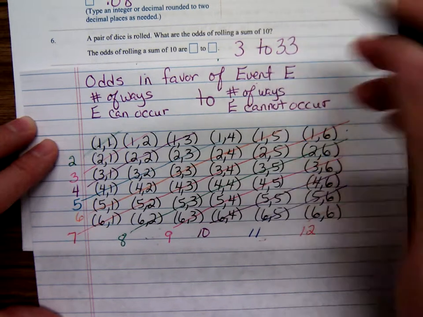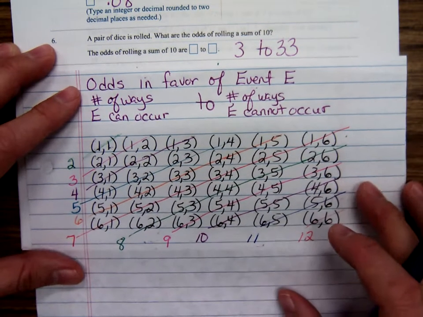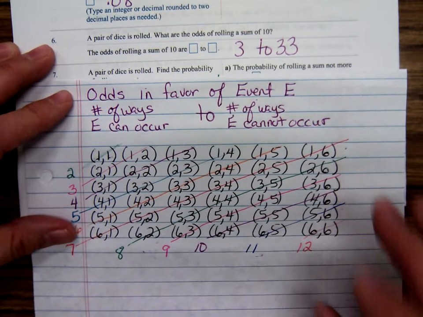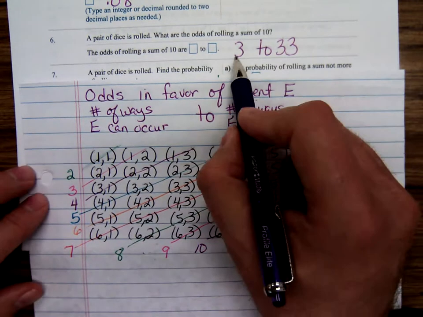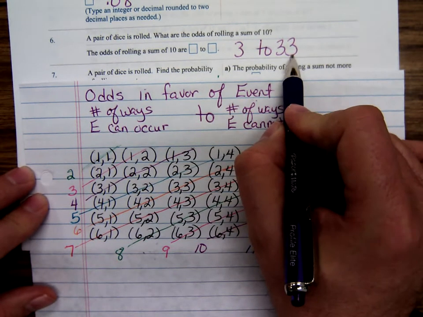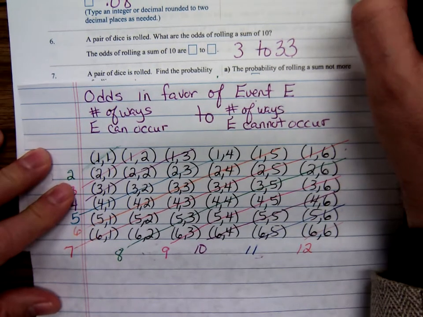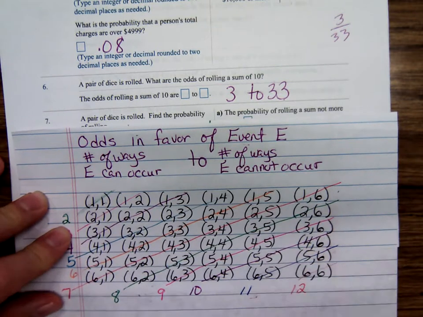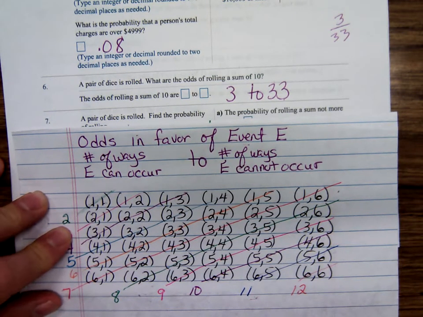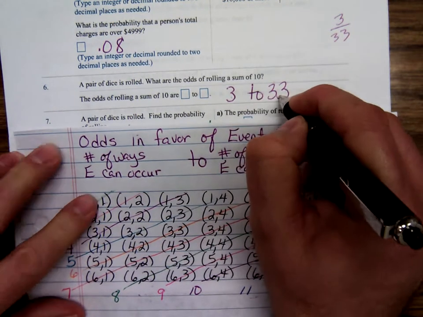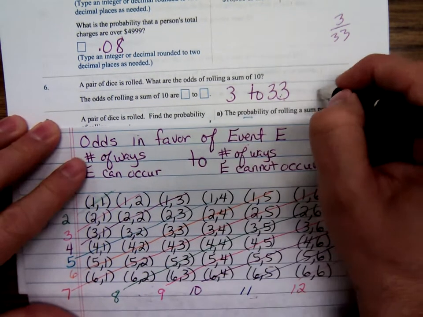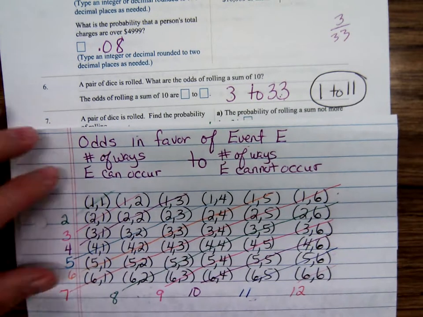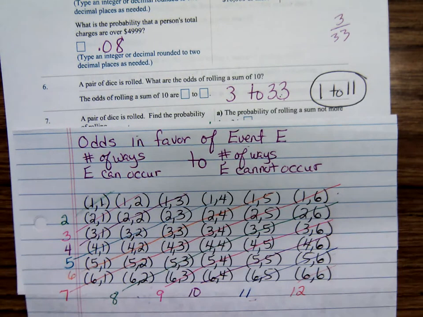If you punch that into your MyMathLab, it'll probably say wrong. Why will it say wrong? Well, we reduce odds the same way you would reduce a fraction. If you had the fraction 3 over 33, what could you do to reduce that fraction? Divide both of those numbers by 3. Instead of saying 3 to 33, it's going to be 1 to 11. The odds of rolling a sum of 10 are 1 to 11.